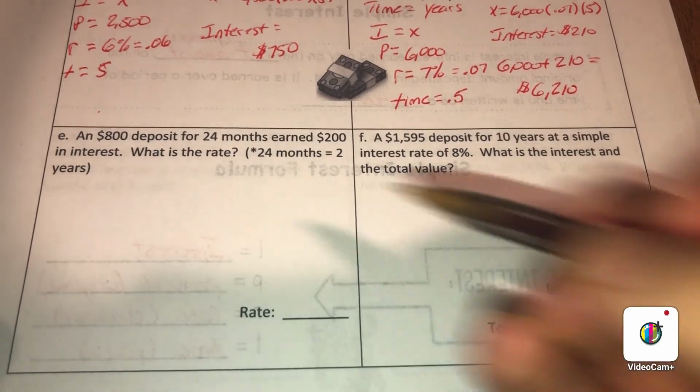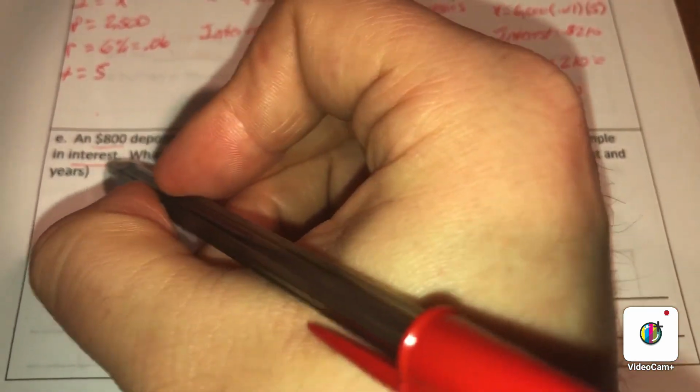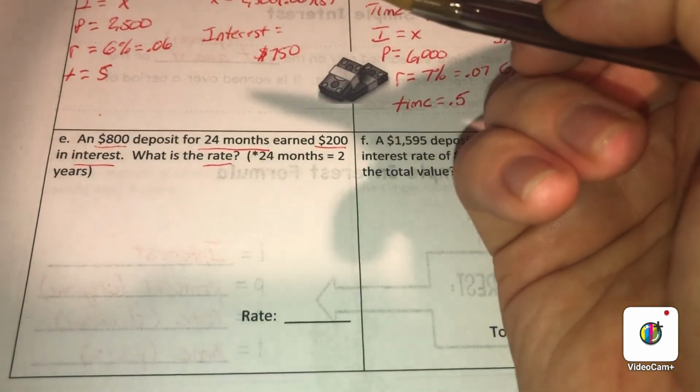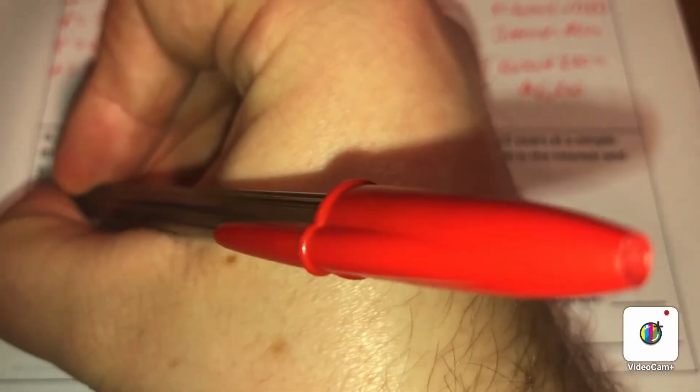E. An $800 deposit for 24 months earned $200 in interest. So now they gave us the interest. They're asking us to find the rate. And 24 months is equal to 2 years. So the interest they gave us was $200.